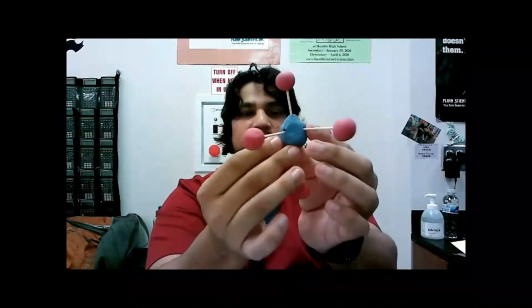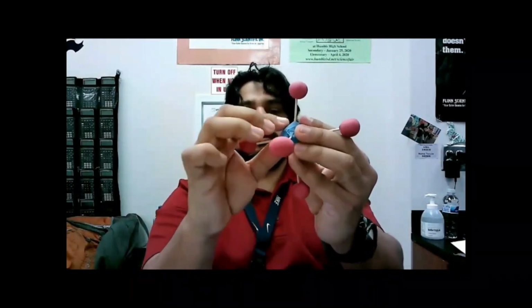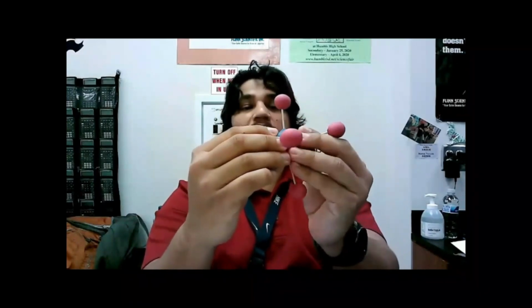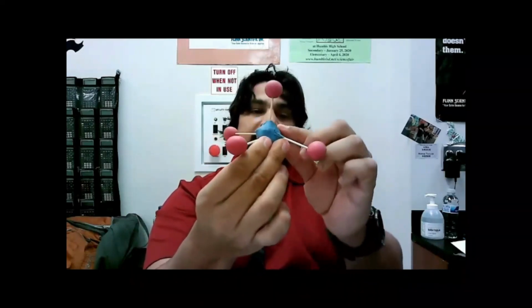So it looks like this. So this is the shape. Every time you bond one more, it changes the shape, but they all have one goal: to get as far away from each other as possible because they're repelling one another, okay?